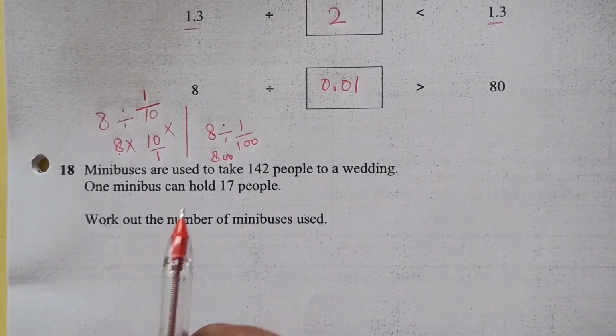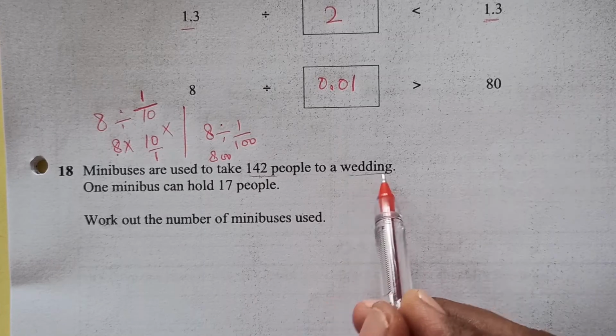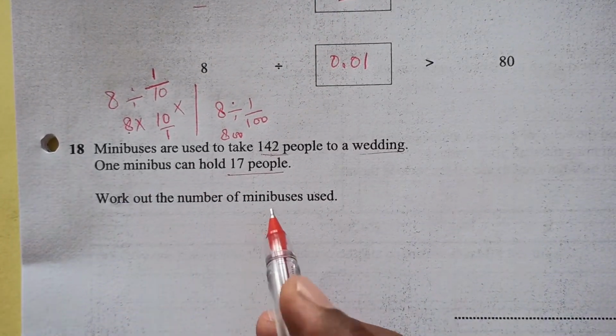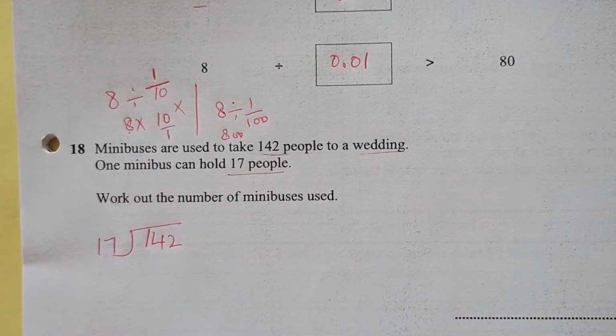Now minibuses are used to take 142 people to a wedding. One minibus can hold 17 people. Work out the number of minibuses used. So we need to divide it by 17.